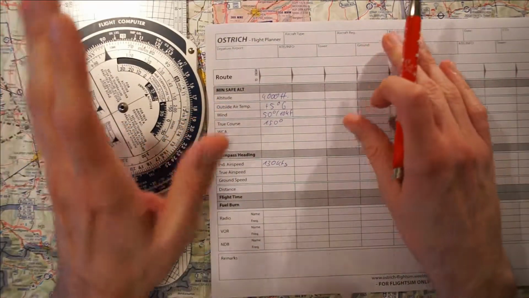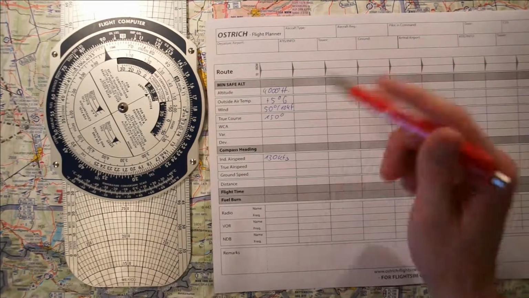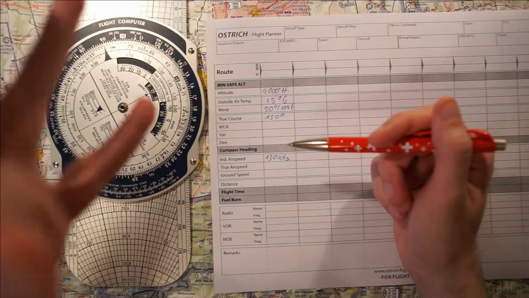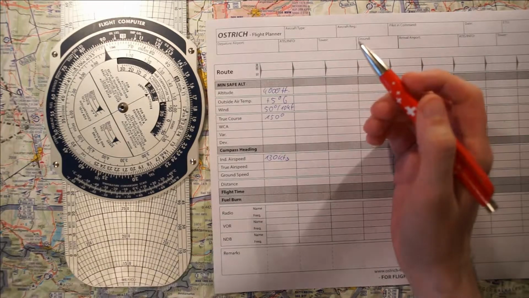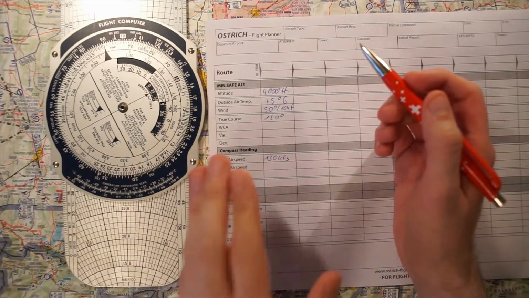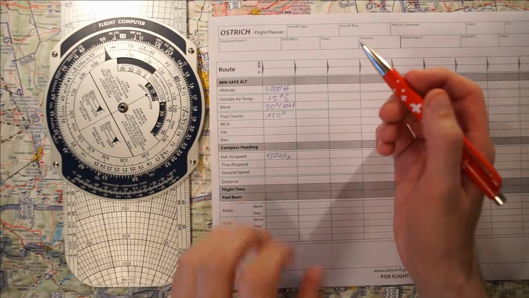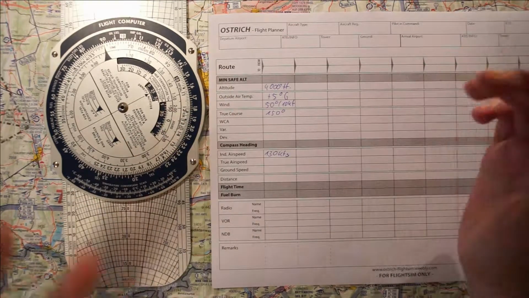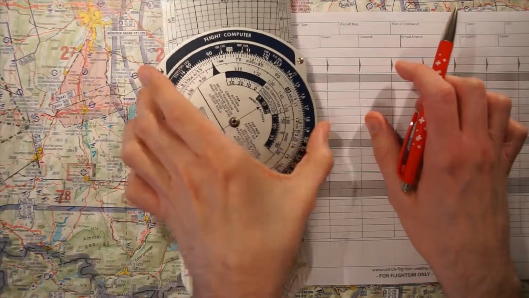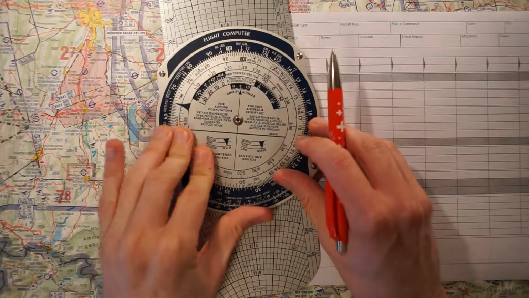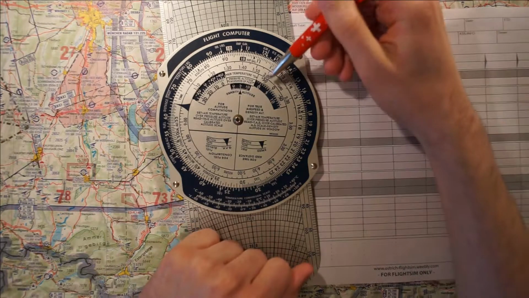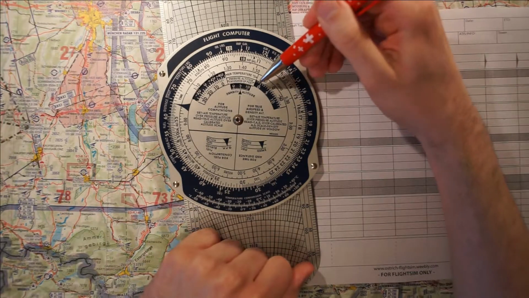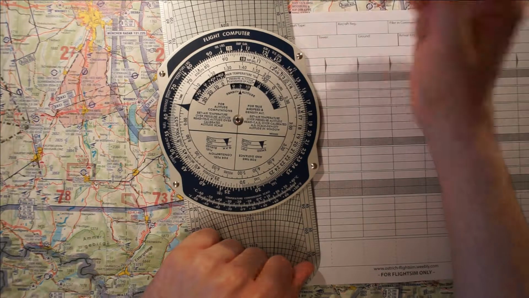The first thing we want to find out is our true airspeed. As you may remember from my airspeed indicator video, our indicated airspeed and the true airspeed aren't necessarily the same. So we can calculate this using the window which says true airspeed. Very obvious. We have here the temperature and here our altitude.